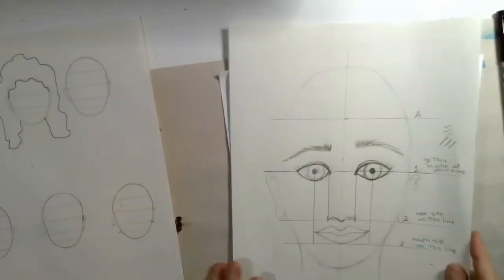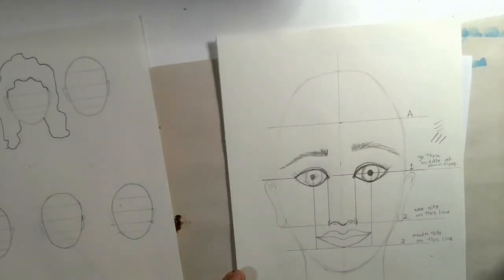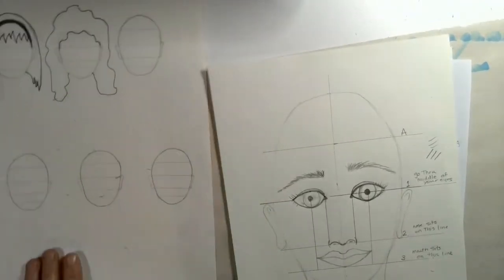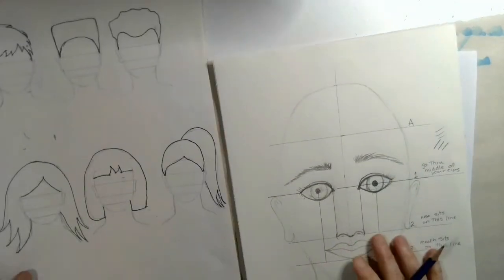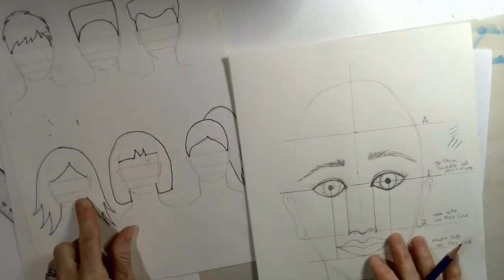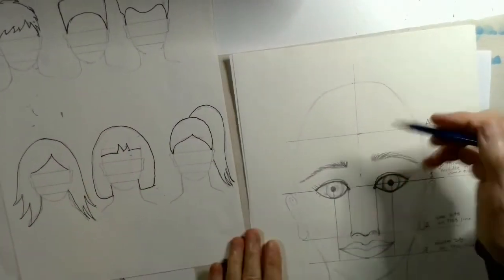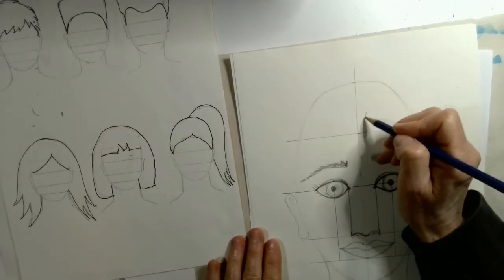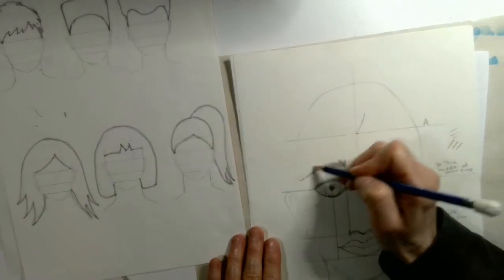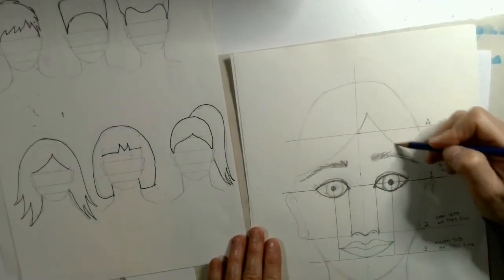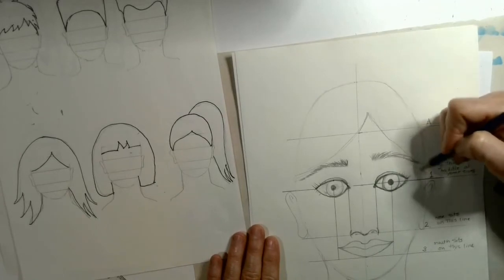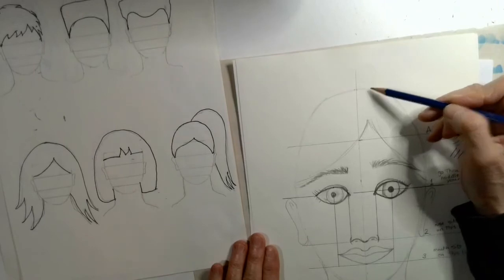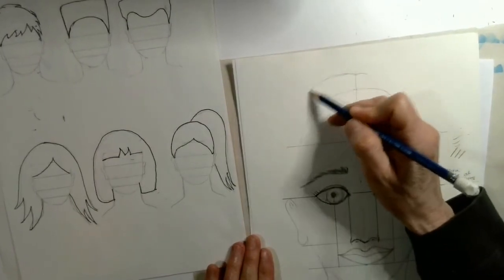So now I need to draw some hair. And I think that I will draw, let me see, I think I'll draw something like this. Okay, so that means I want to draw a part. Okay, so I'm going to start it a little bit above the hairline, and I'm going to go down here like this, and like here like this, and yep, it might cover some of your eyebrow. That's okay.